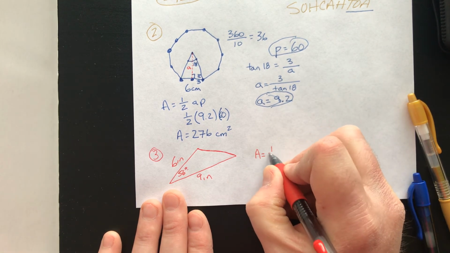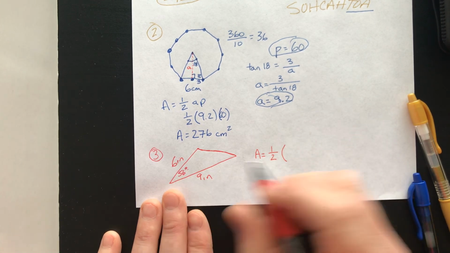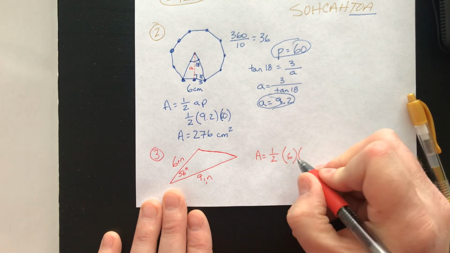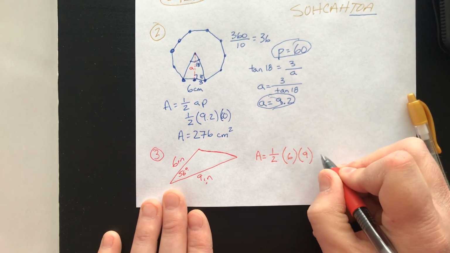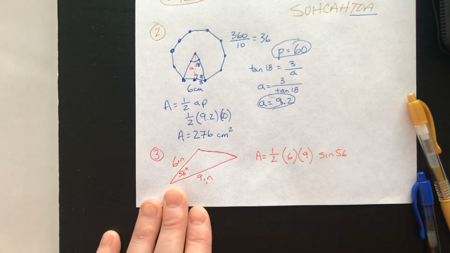It's equal to 1/2 the side length, 6, times the other side length, 9, times the sine of that included angle.